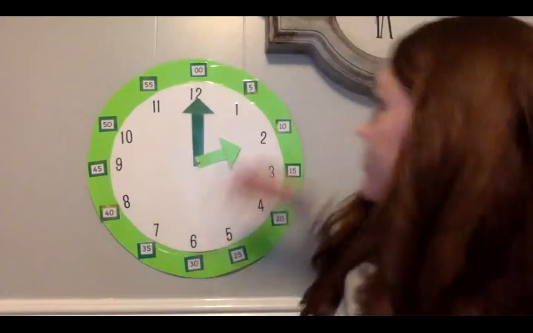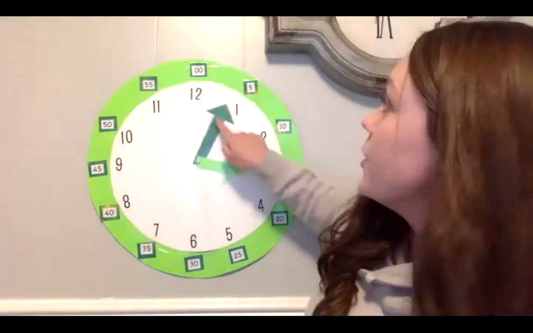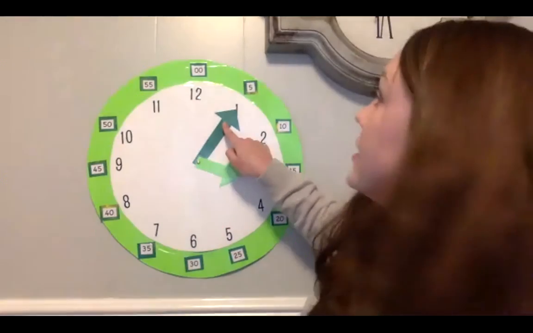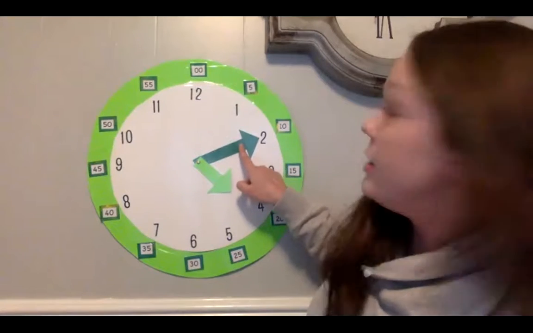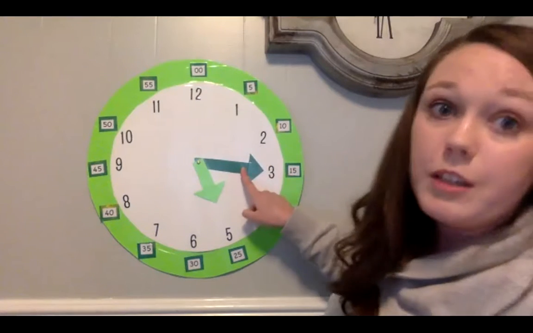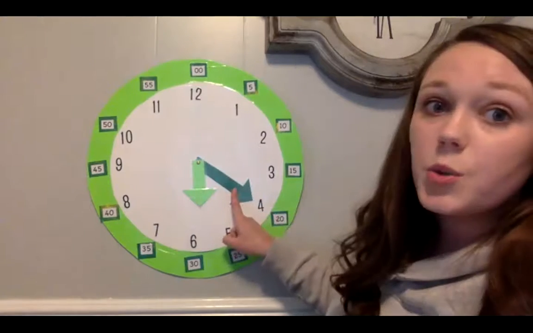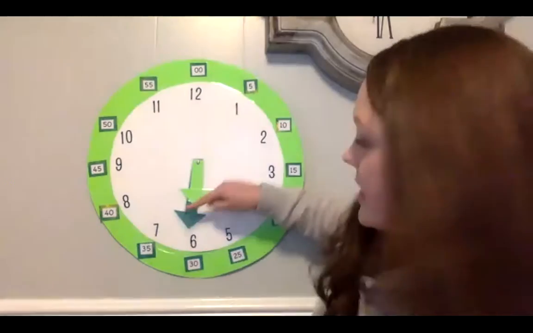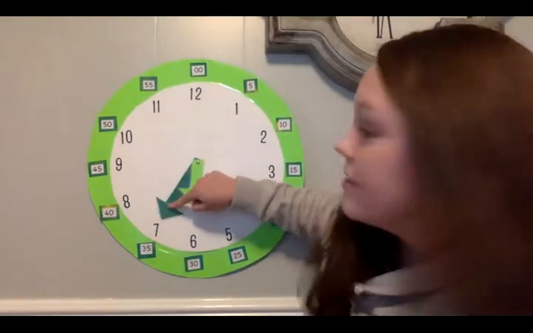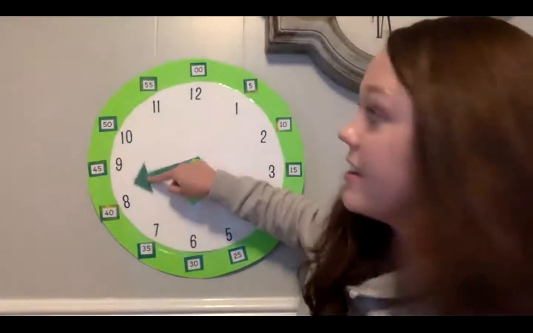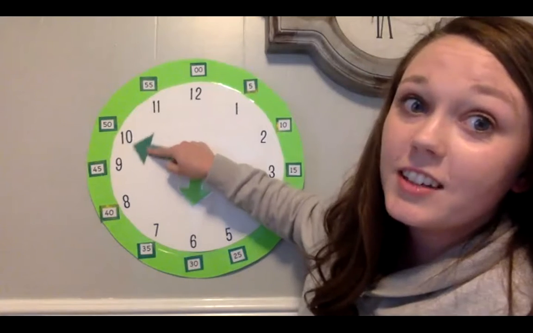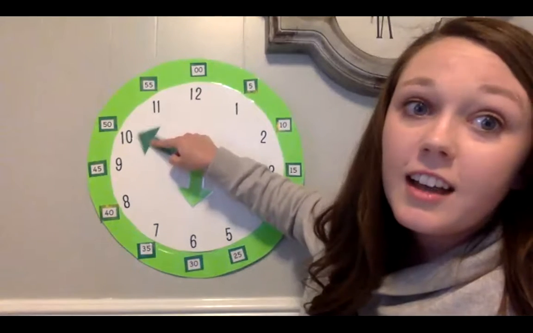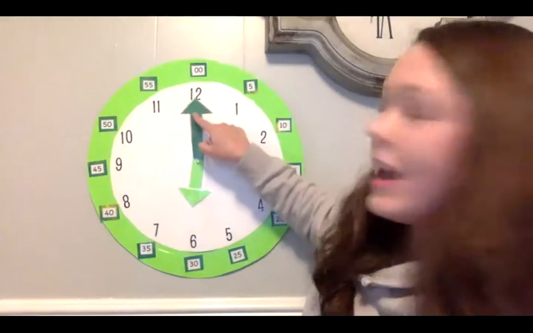On a clock, you can skip count by 5s to tell the minutes. So we're going to go through that together, and I'm going to help you. At the top, it's 0. Then if we go to 1, it's 5 minutes. Skip counting by 5s, the 2 would be 10. The 3 would be 15. The 4 is 20. 5 is 25. 6 is 30. 7 is 35. The 8 would be 40, 9 is 45, 10 is 50, 11 is 55, and back to 12, that's the next hour.